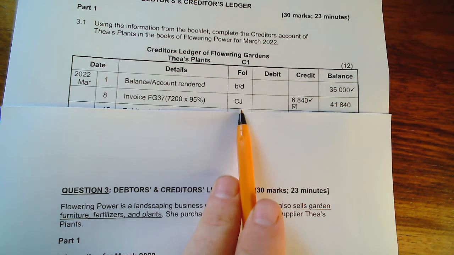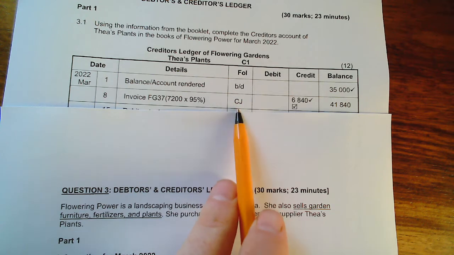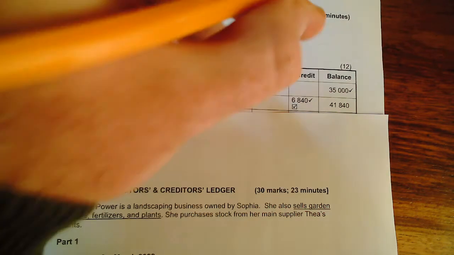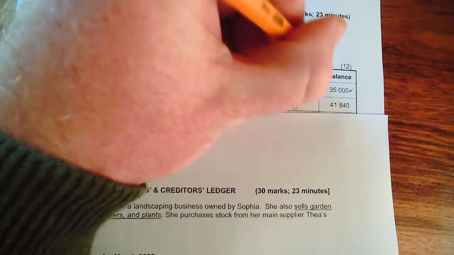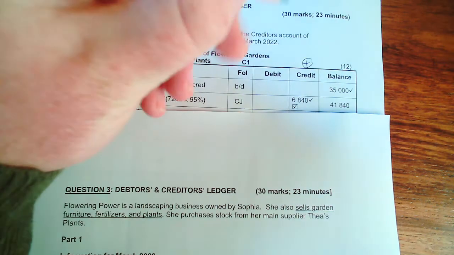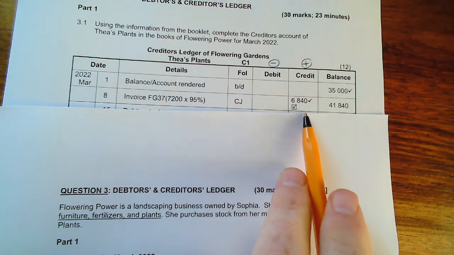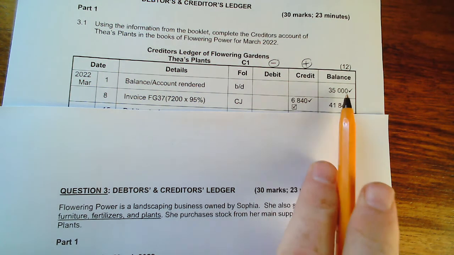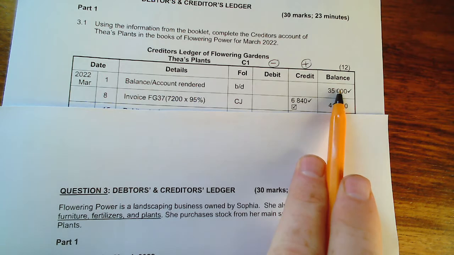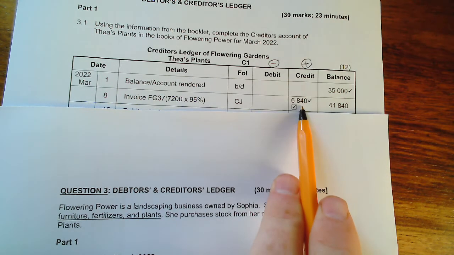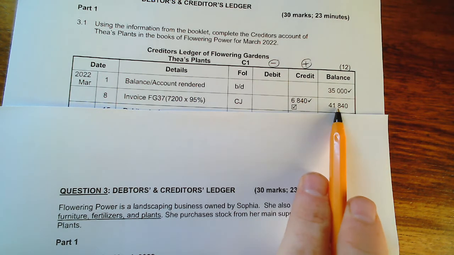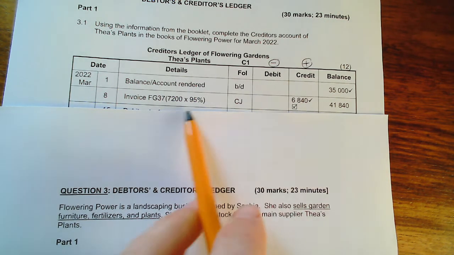Okay, it's in the creditors journal, because we're buying it on credit. Right, remember, creditors are liabilities. Liabilities increase on the credit side and decrease on the debit side. So it's plus 6,840 on the credit side, which increases 35,000 plus that 6,840 to give me 41,840 at the end of day 8.